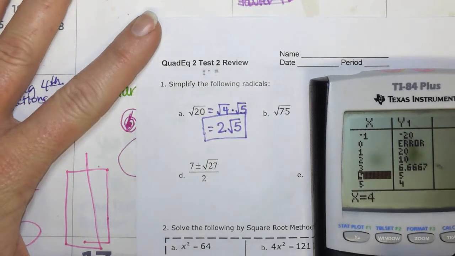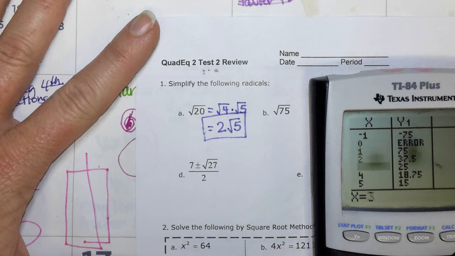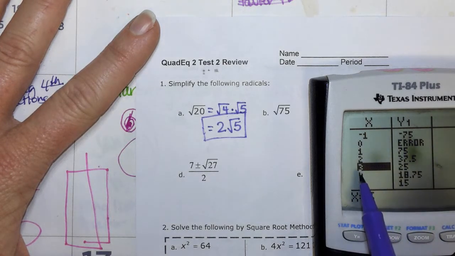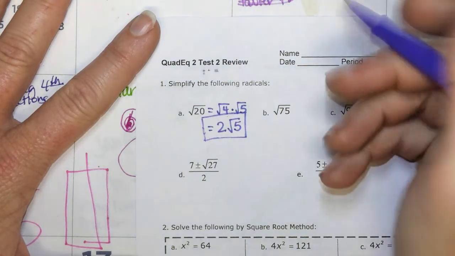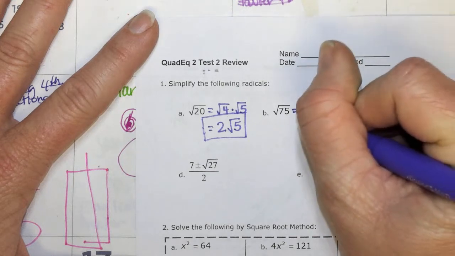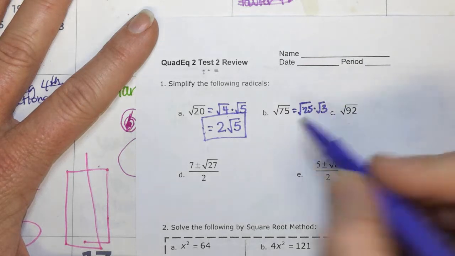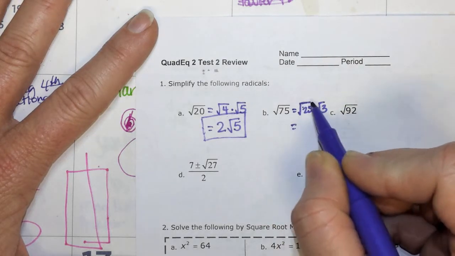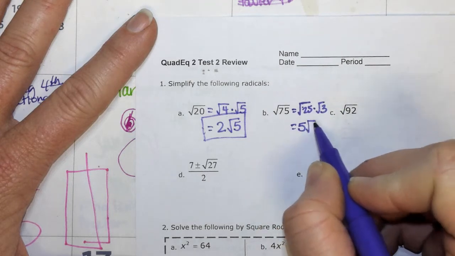I'm going to go to my calculator, and I'm going to do 75 divided by x, and go to the table, and again I'm looking for a perfect number with a prime number. So right here I see that 3 is prime and that 25 is a perfect number. So therefore I can rewrite this as the square root of 25 times the square root of 3. And now to simplify this, I'm going to take the square root of 25, which is 5, and then leave the square root of 3.